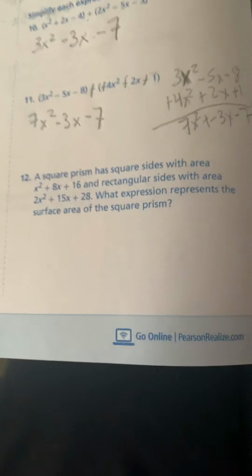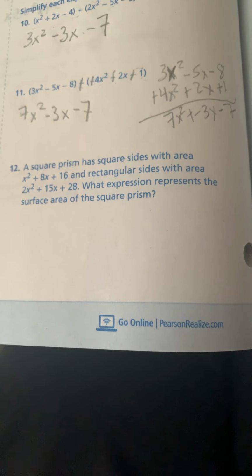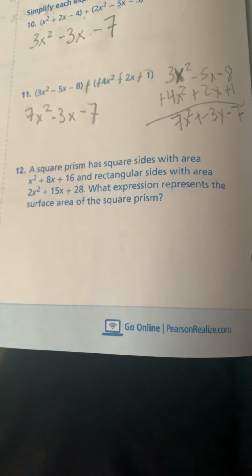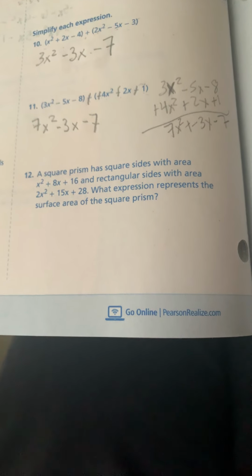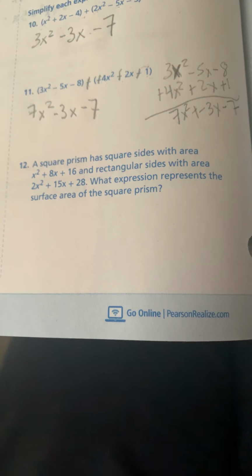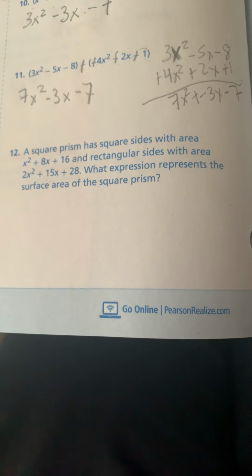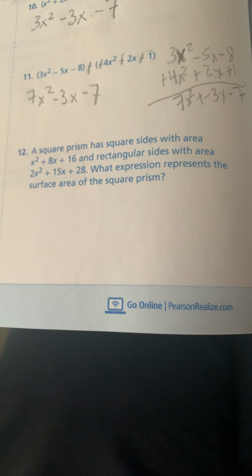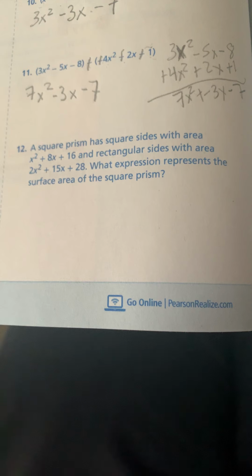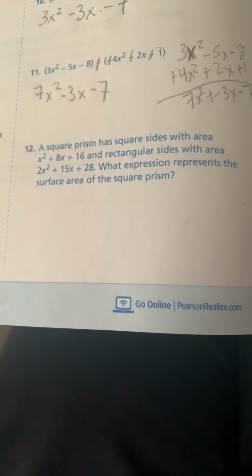Okay, now let me think. A square prism has square sides with area x squared plus 8x plus 16, and rectangular sides with area 2x squared plus 15x plus 28. What expression represents the surface area of the square prism? Oh, okay.